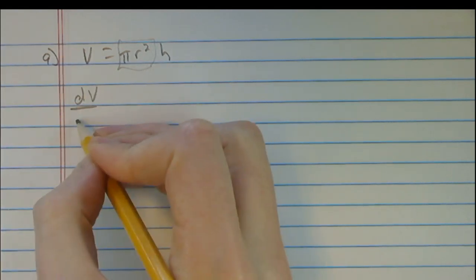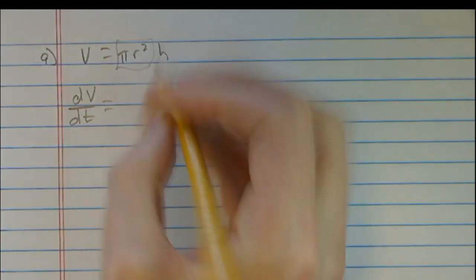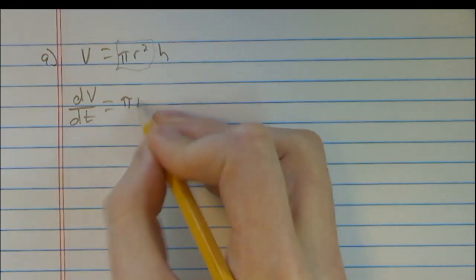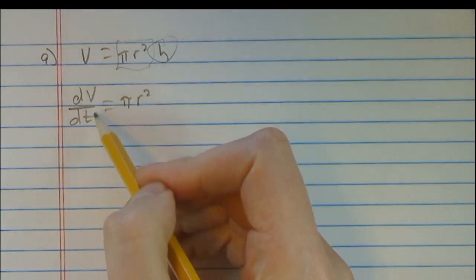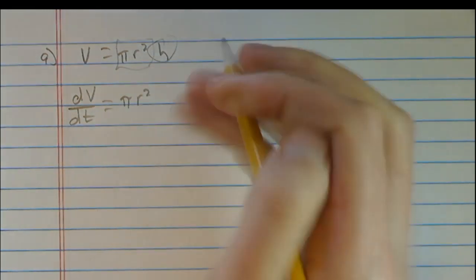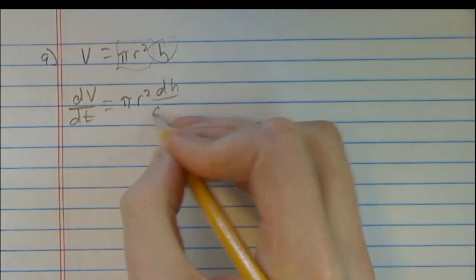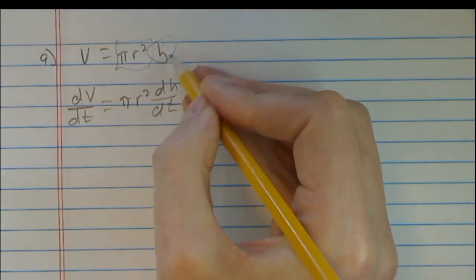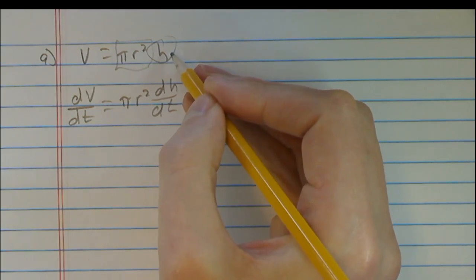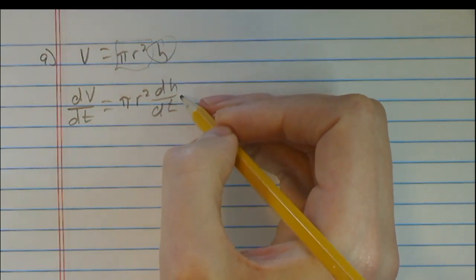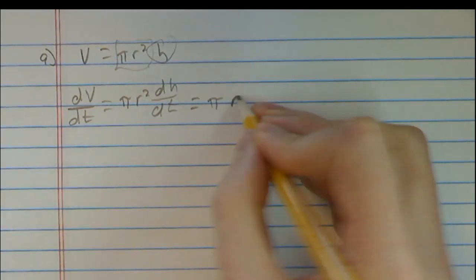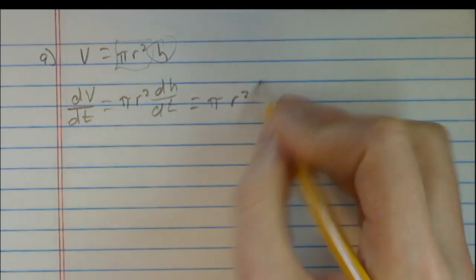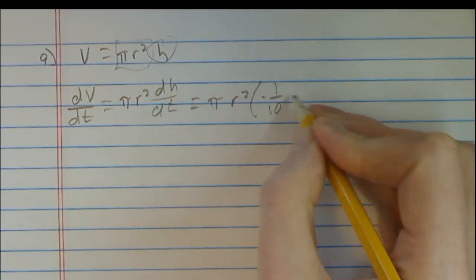So, to find dV/dt, we take the derivative of this. Since these are constants, we're just going to have pi r squared. This is the thing that's not a constant. It's not volume, or it's not time. So it's just going to be dh/dt. Like chain rule, right? It'll be the derivative of h, which is 1, times dh/dt. And furthermore, we were told that dh/dt is negative 1/10 square root of h.